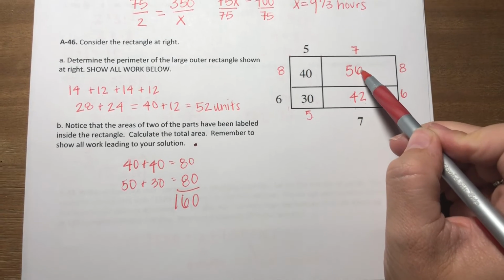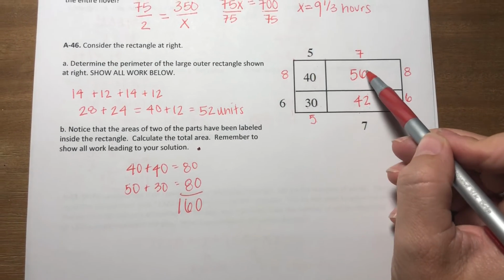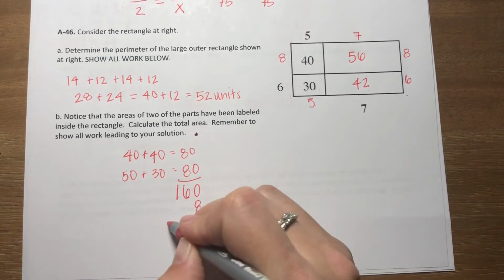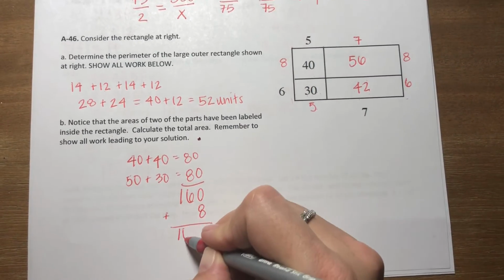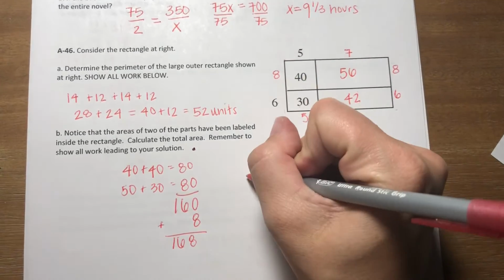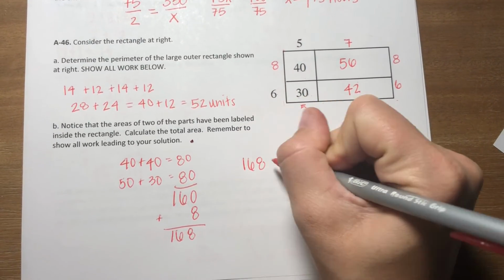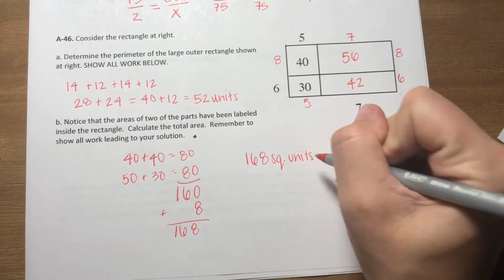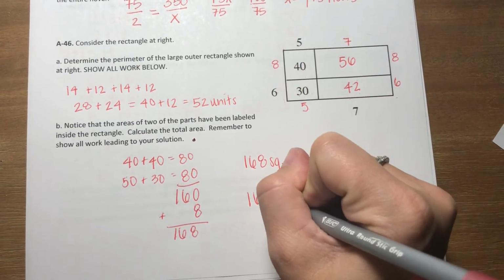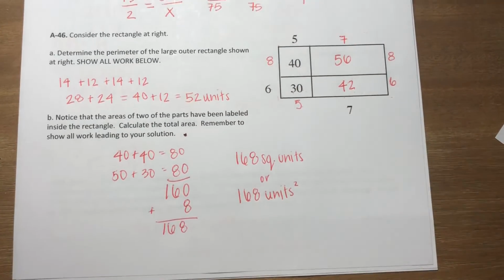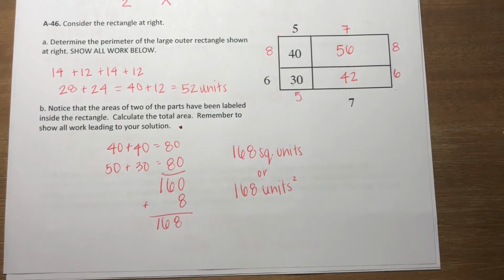We have to go back and factor in this 6 and this 2. Well, you guys, 6 plus 2 is 8. So let's throw our 8 in there and we get 168. So our total area of this whole thing would be 168. You could say square units, or you could say 168 units squared. They both mean the exact same thing, so it doesn't matter how you wrote it.